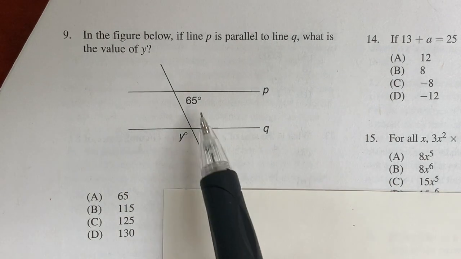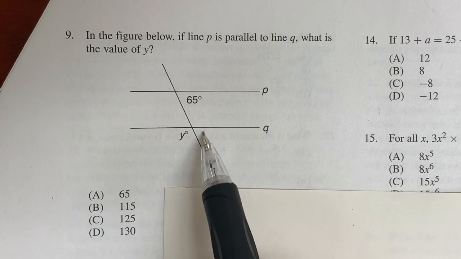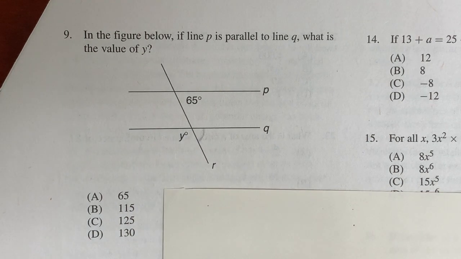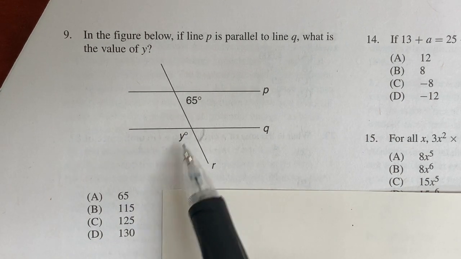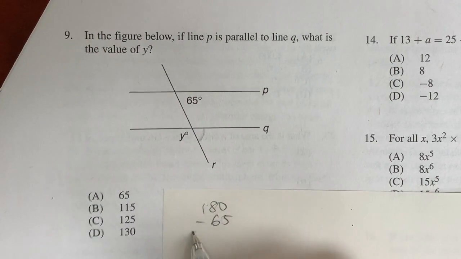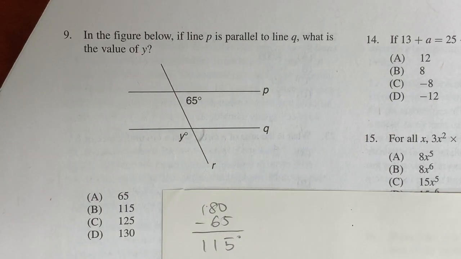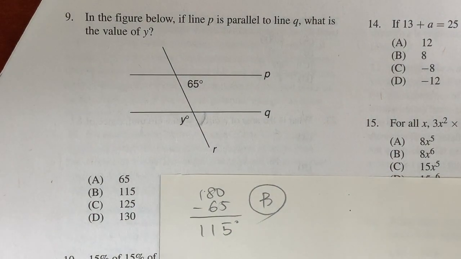Well, I know that 65 is corresponding to this angle right here, right? So if this angle right here is the same, 65, that means the supplement of 65 is the missing angle. So 180 minus 65 is equal to 115, which means the answer seems to be B.